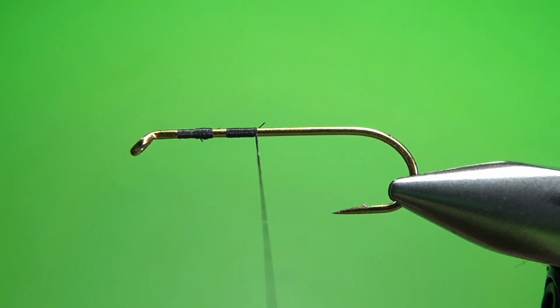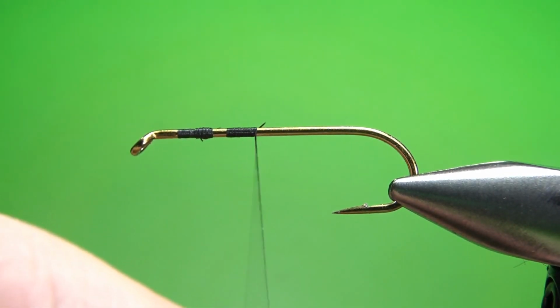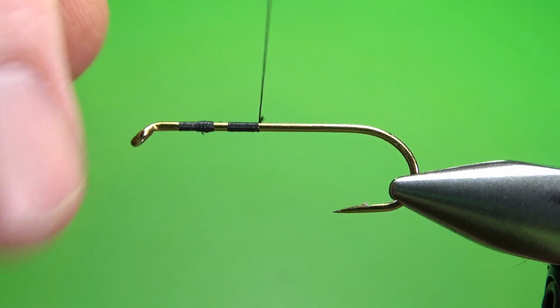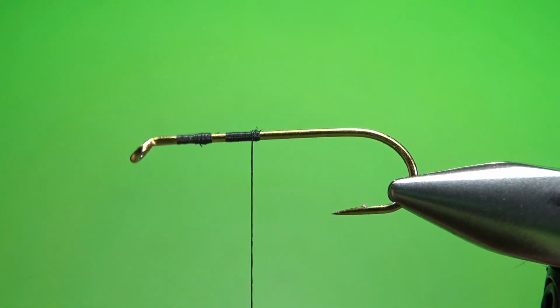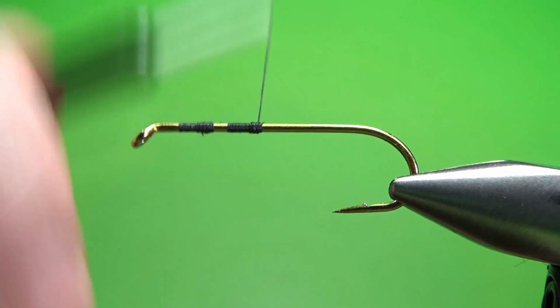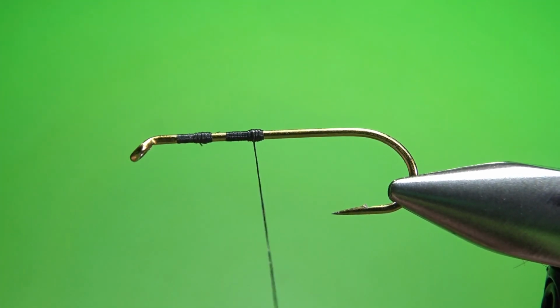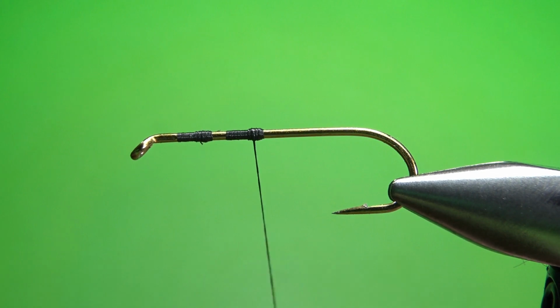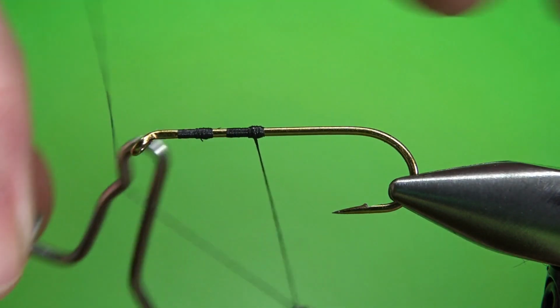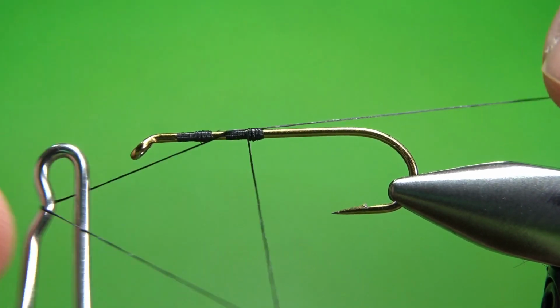Let's cord this one up a little bit and then see what it looks like here. We can build a good size head with this really strong thread right there. So let's finish this one off, and then we'll go to a 150.